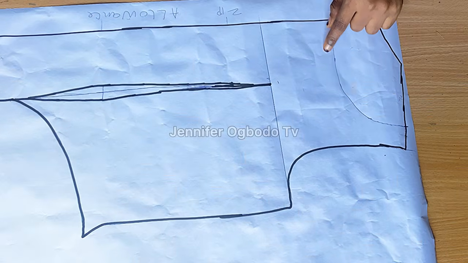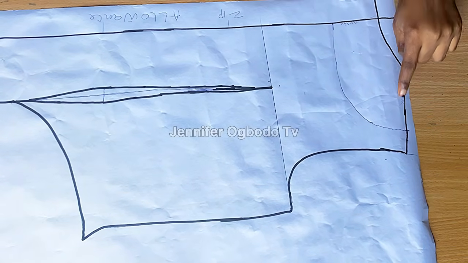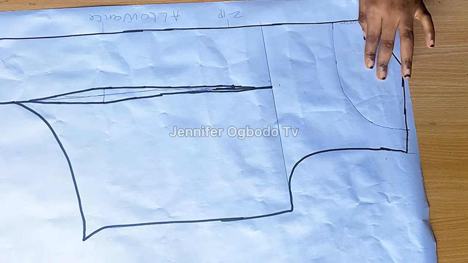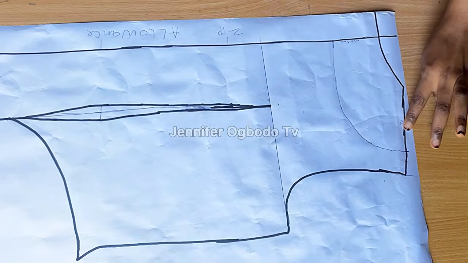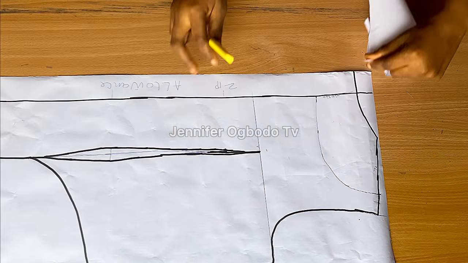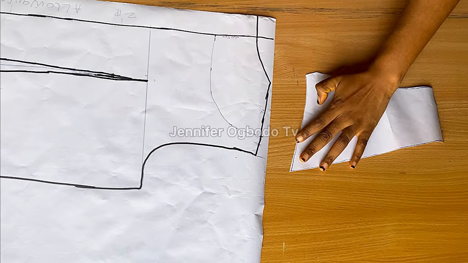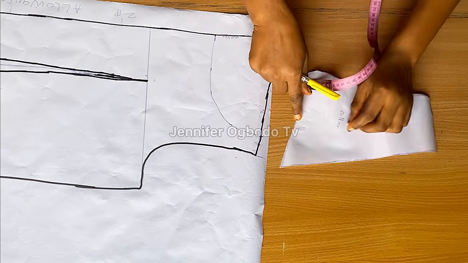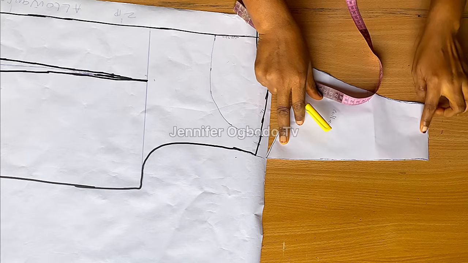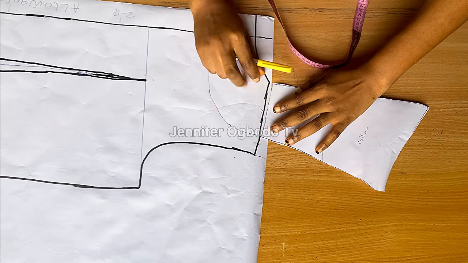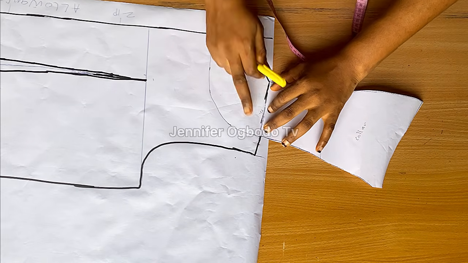This collar, we are going to be attaching it with the front pattern. Okay, so on the piece of paper like this, we are going to be attaching both the front and the back collar together before we cut on our fabric. And already you know we have added 1 inch stitching allowance at the bottom of the front collar, so we are going to be making an adjustment.